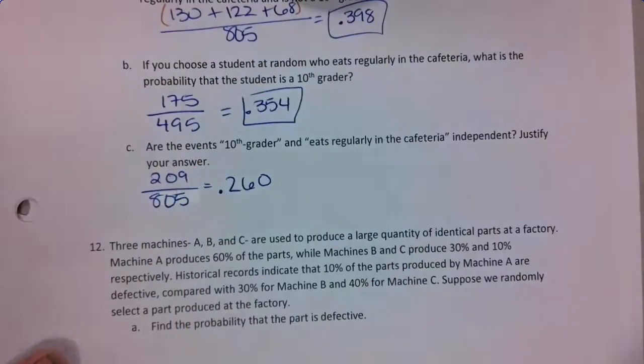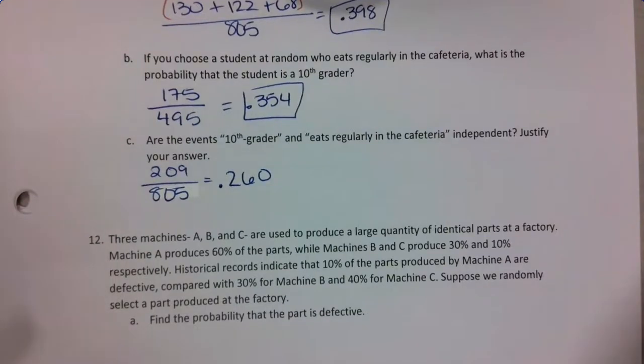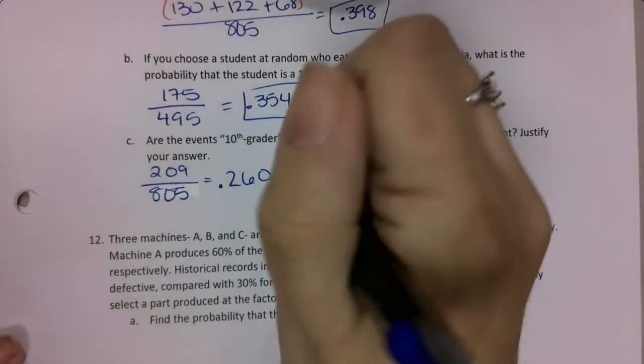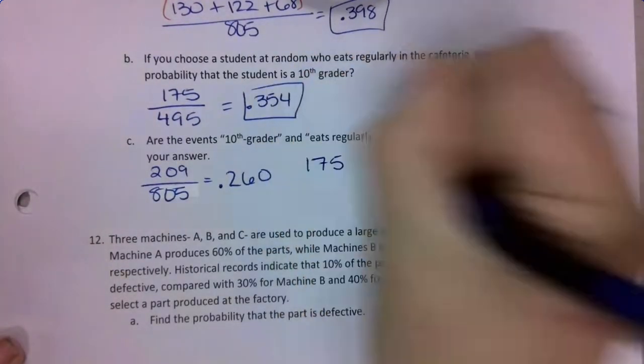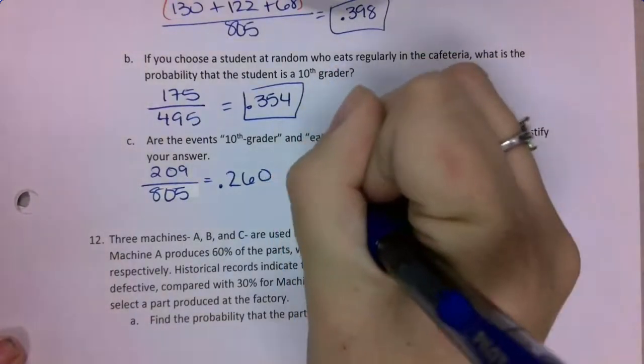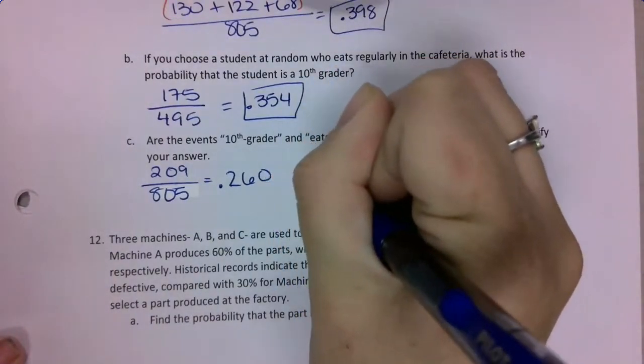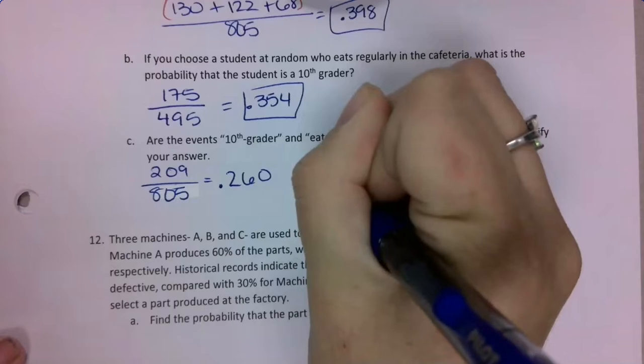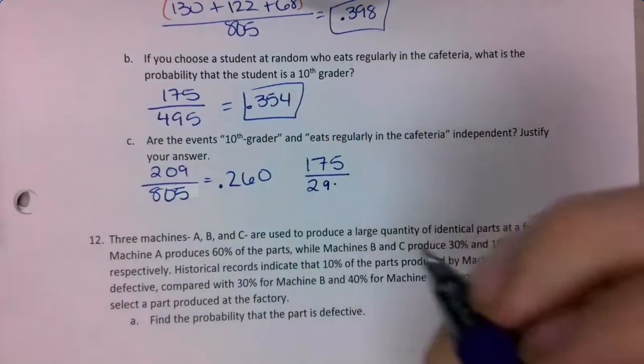And then I want to see how many 10th graders eat in the cafeteria. So this is 175 over 209.